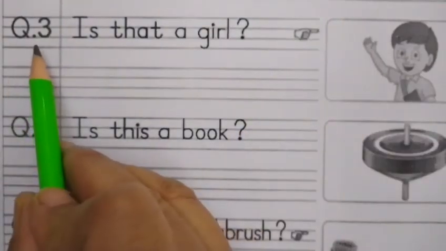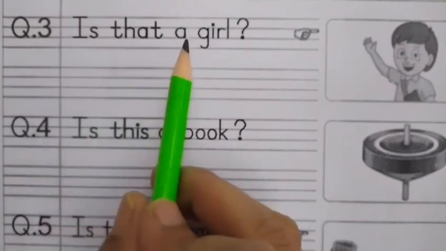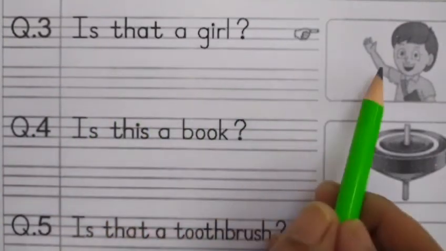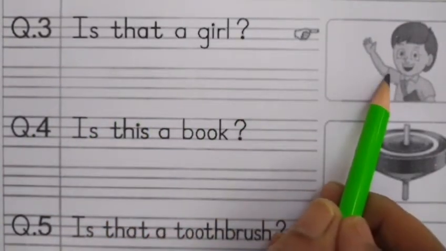Now question 3. Is that a girl? Answer will be no. That is a boy.